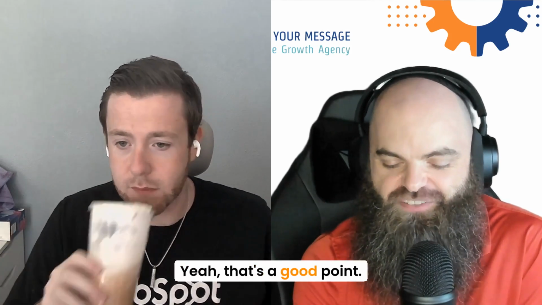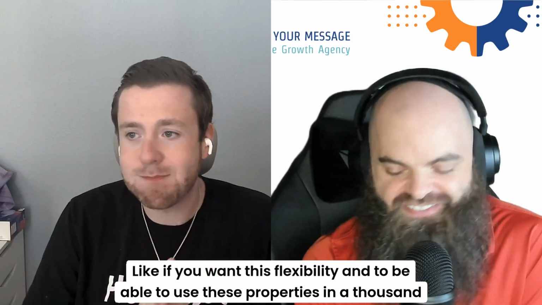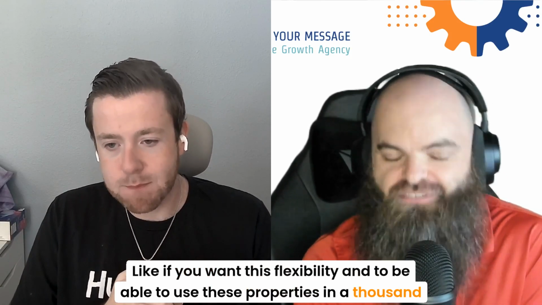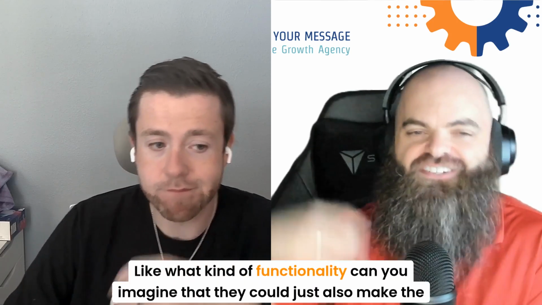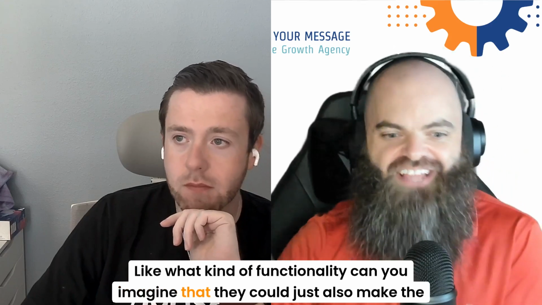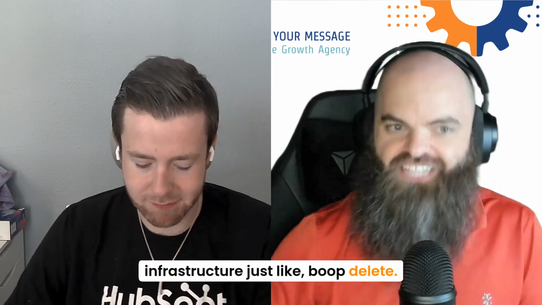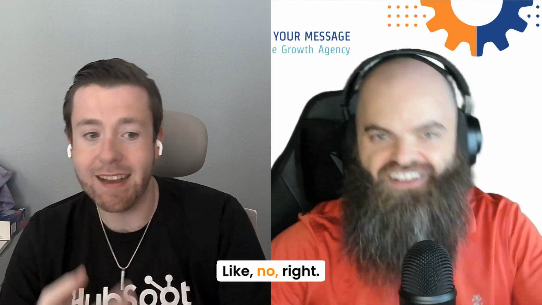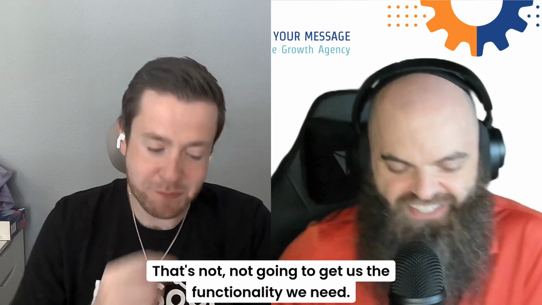Yeah, that's a good point. And let's be real, people: if you want this flexibility and to be able to use these properties in 1,000 different ways, it's not going to be easy to delete. What kind of functionality can you imagine where they just make the infrastructure go "boop, delete," and take care of all your mess while they do that? That's not going to get us the functionality we need.